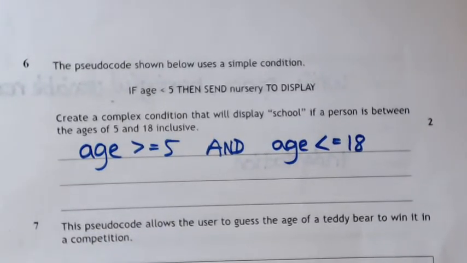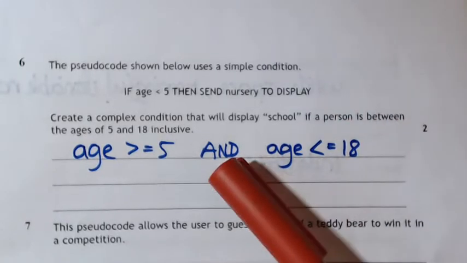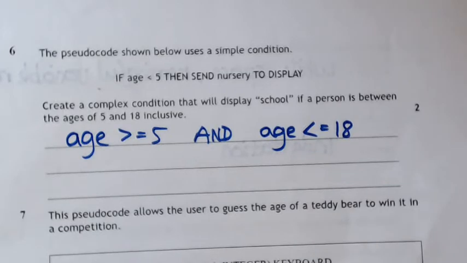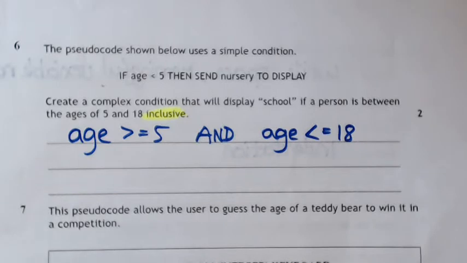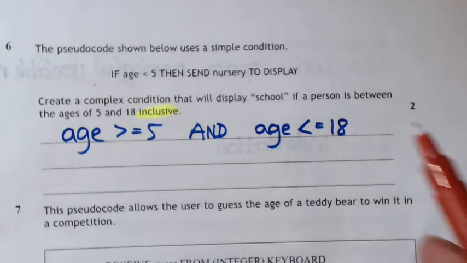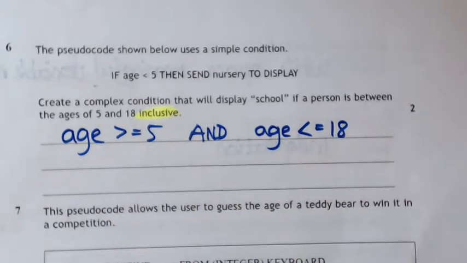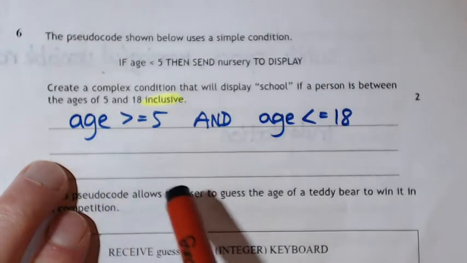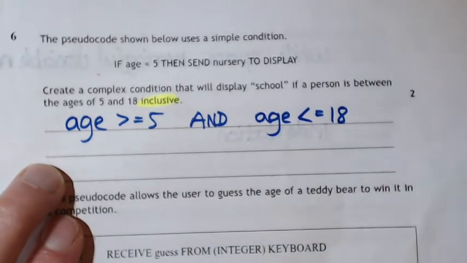Right, here we go. What they want, a complex condition. So a complex condition contains more than one condition, and it will enter school if you enter an age between 5 and 18. Right, the word inclusive means including, so it actually includes 5 and 18, so don't be missing out the equal sign, because you'd lose your mark. So you get 1 mark for saying and getting these two conditions correct, you get your second mark. So what they're saying is, if your age is greater or equal to 5 and it's less than or equal to 18, i.e. it's between 5 and 18, then the person goes to school.